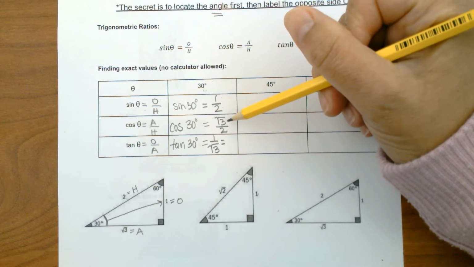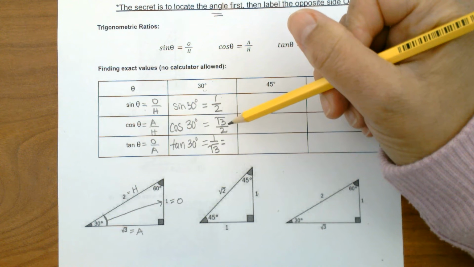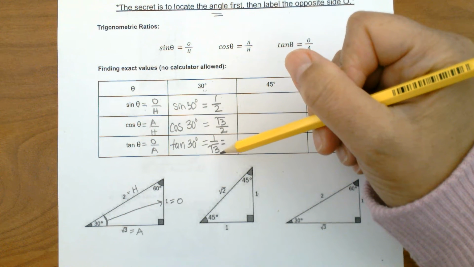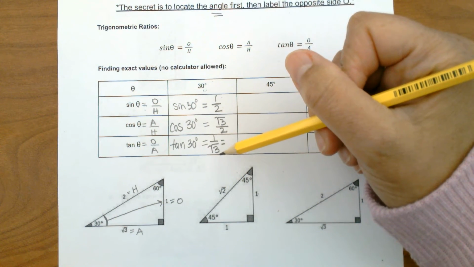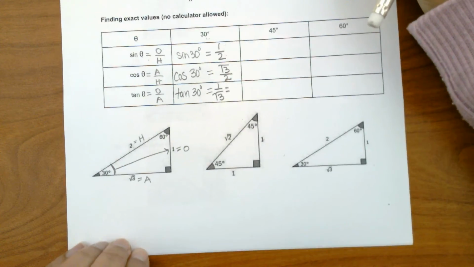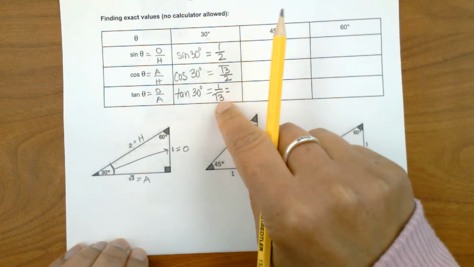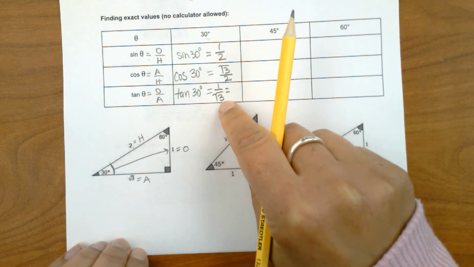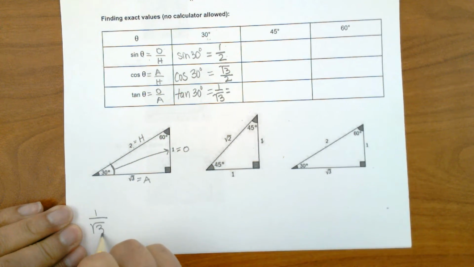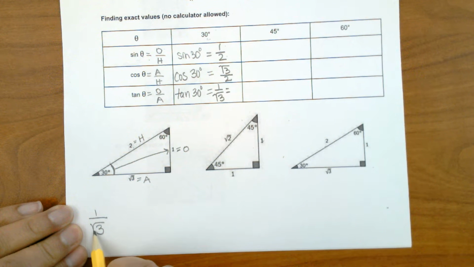Now, here's the thing. When we have a square root in the numerator, that's all well and fine. But mathematicians don't like having the square root in the denominator. They want to get it out of the denominator. So I'm going to teach you a little side note on how to correctly write this without that square root symbol in the denominator. What this is called is rationalizing the denominator, which means getting this radical symbol out.